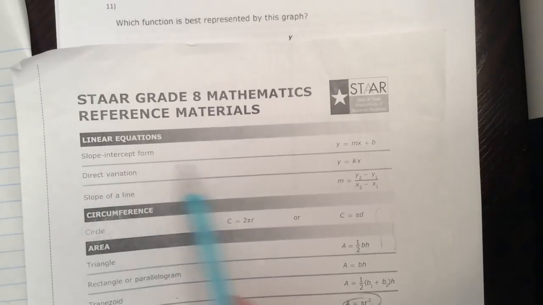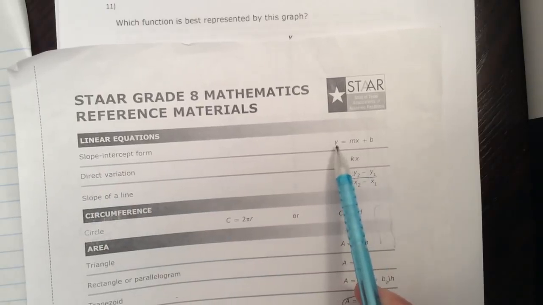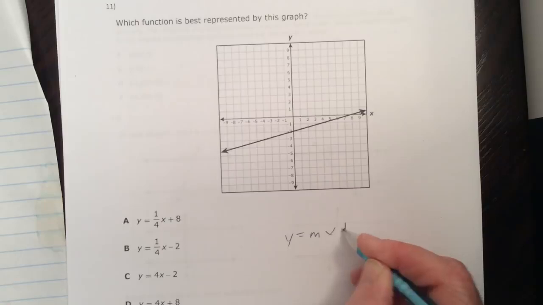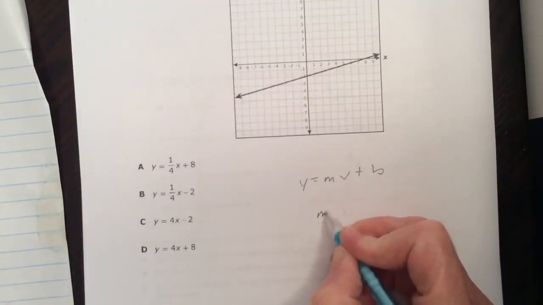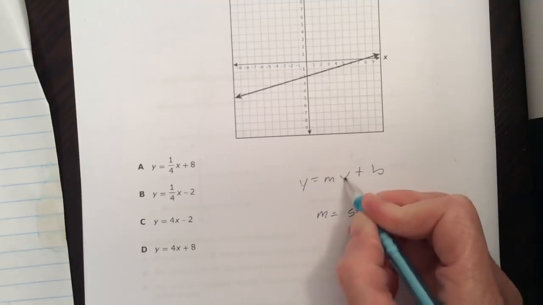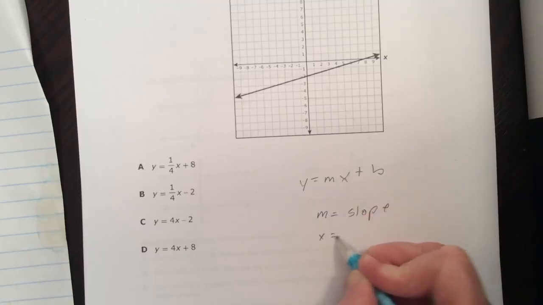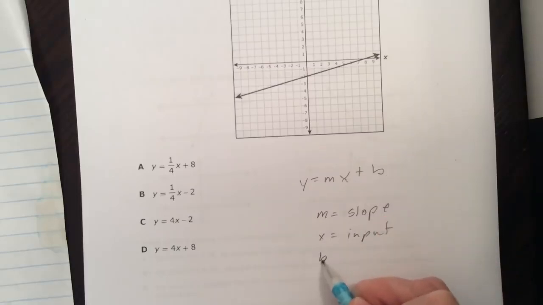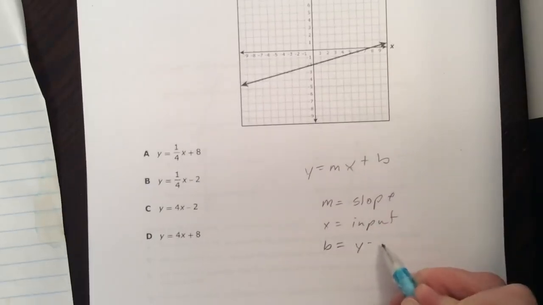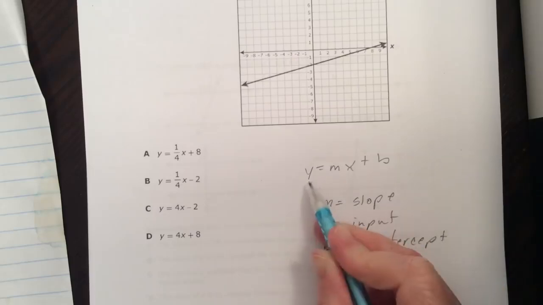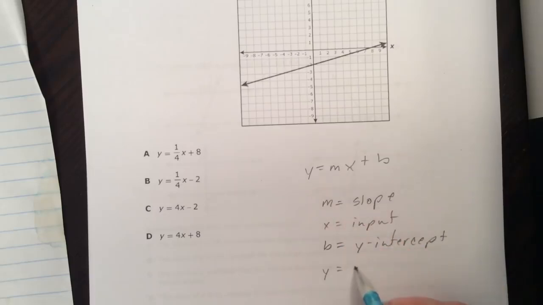It is the top one on your formula chart. y equals mx plus b. m is your slope. x is the input. b is the y-intercept. And y is your output.